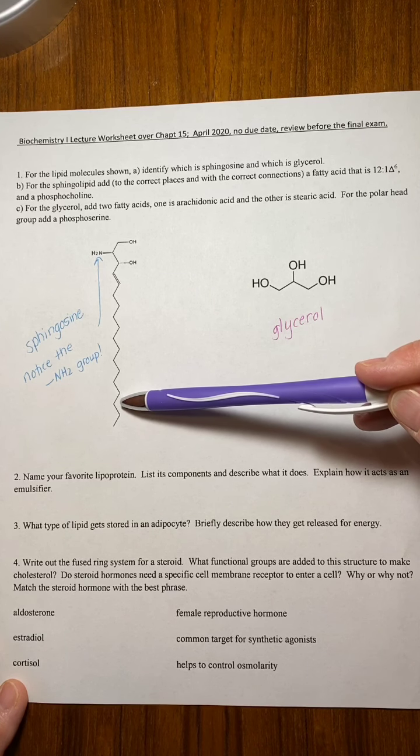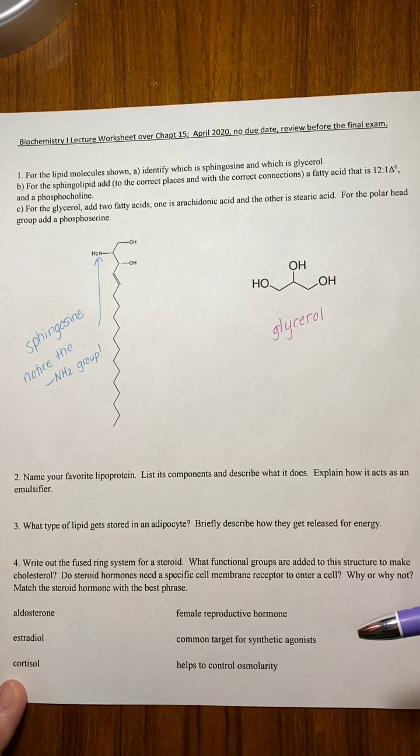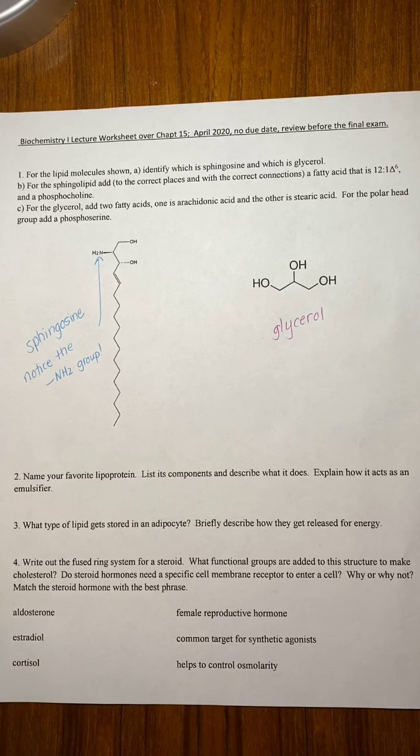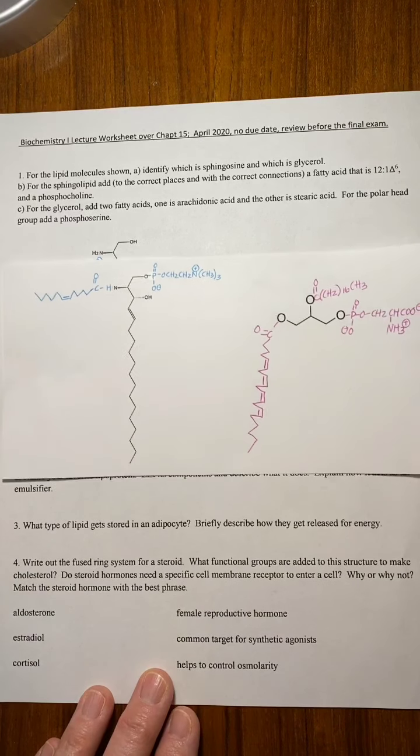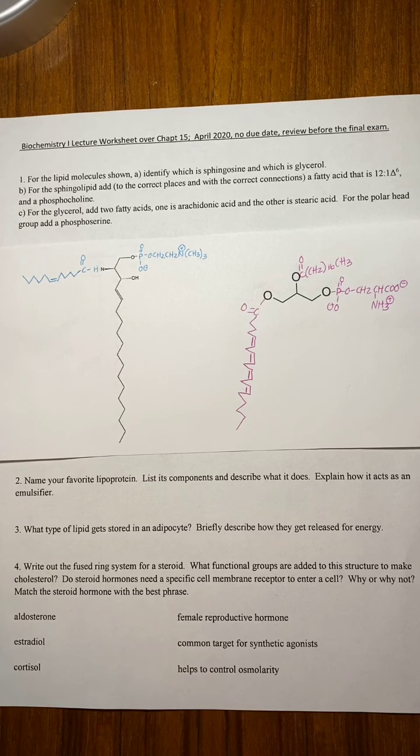But when you attach the fatty acids to these two alcohol units, they start looking pretty similar, and that's what's in the next picture. So for this question, you had to add a fatty acid to the sphingolipid of this nomenclature, and then for the glycerol, you also had to add some fatty acids. So let's look at the complete structural picture. And again, this is already posted on EDUCAT, so you don't have to write anything down.